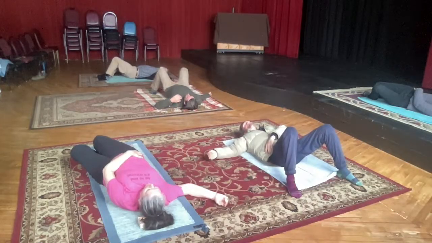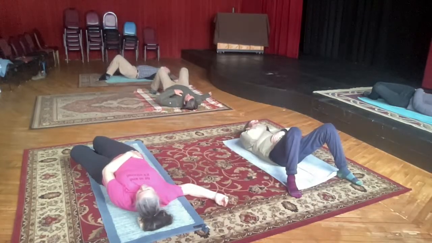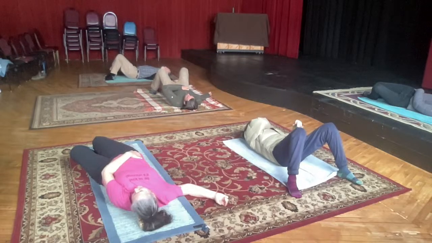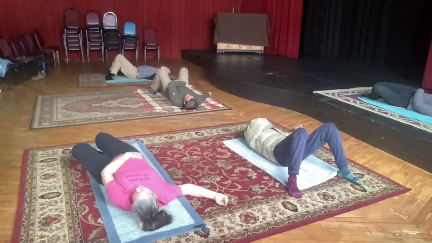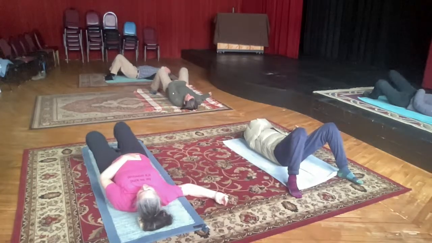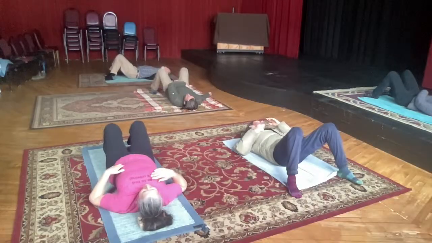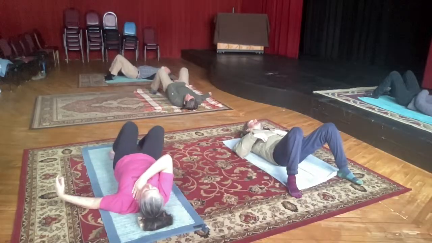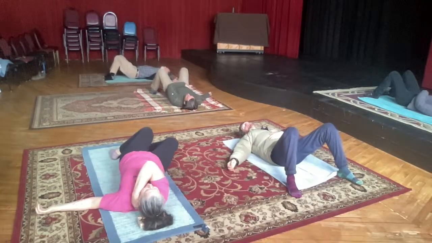What you're aiming to do here is to study the release of the spiral so that you can observe what tensions you hold in that spiral.